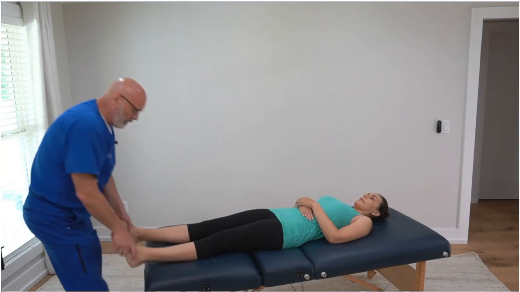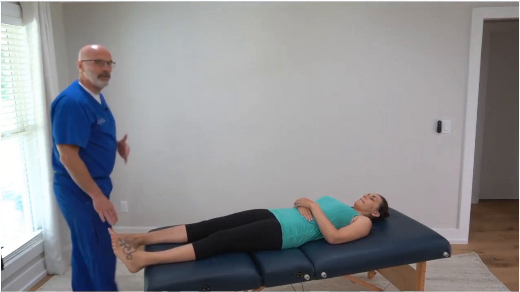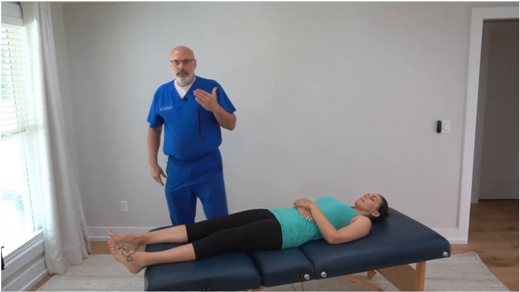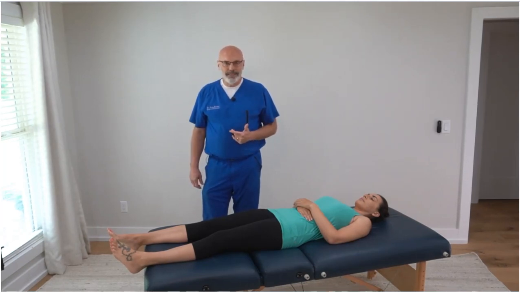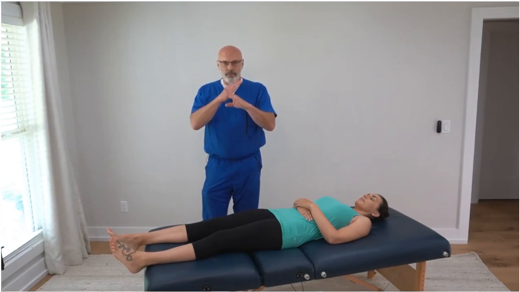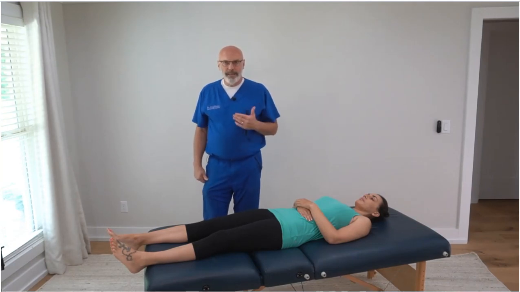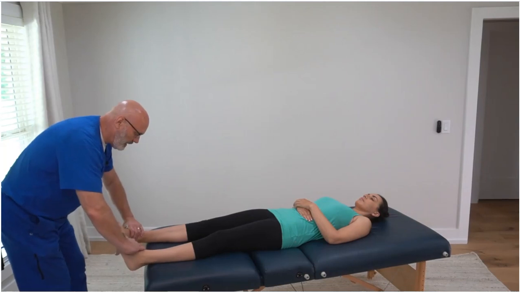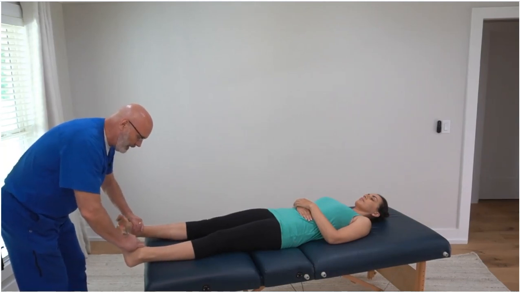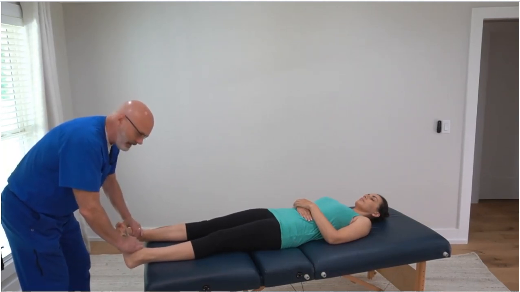Okay? So again, what I want us to understand here is that there's 4 major groups that we have to test in the foot. Those groups together make an X. So when we bring the foot up and in, there's 2 sets of muscles here.